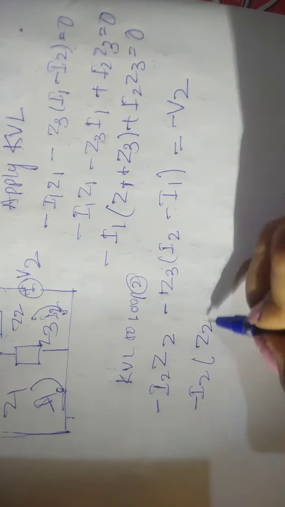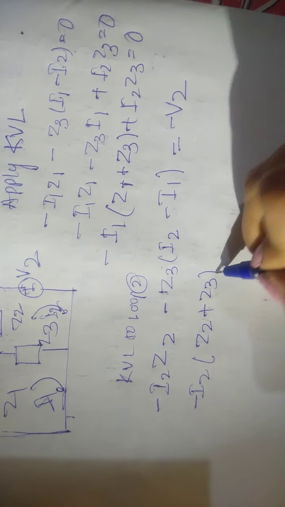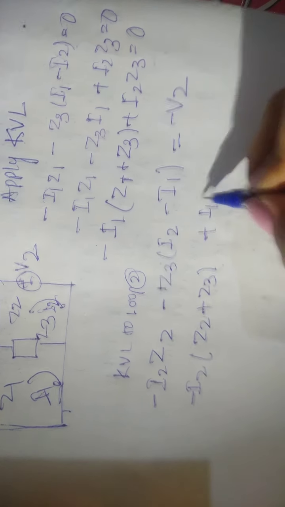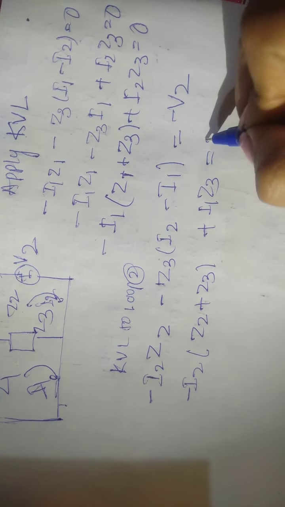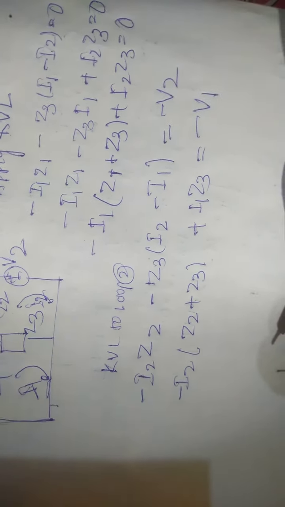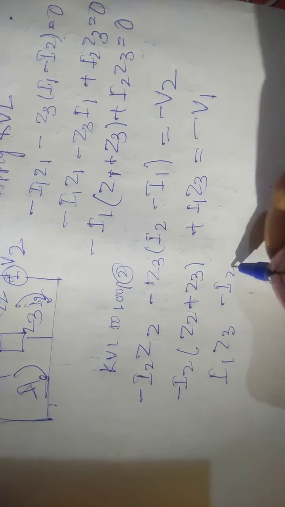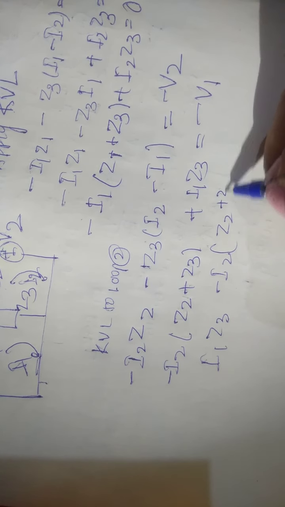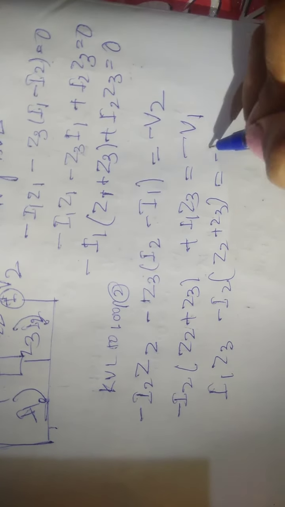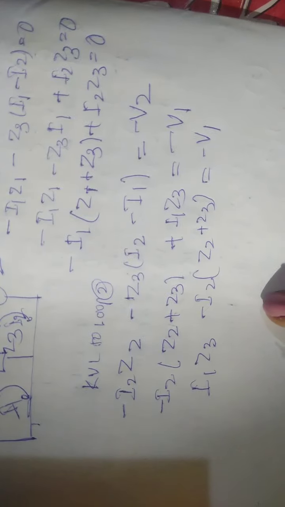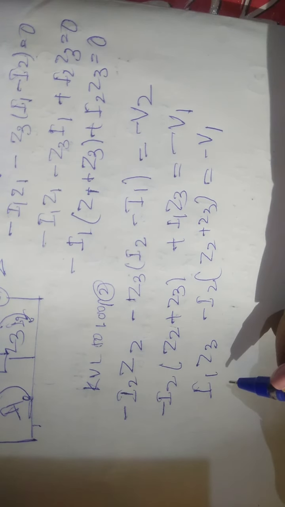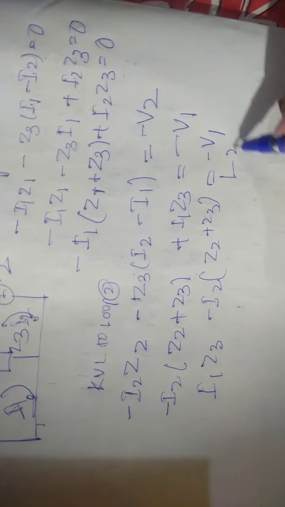Z2 plus Z3, plus I1 Z3 equals minus V1. I1 Z3 minus I2 (Z2 plus Z3) equals minus V1. Correct? This one is equation 2.